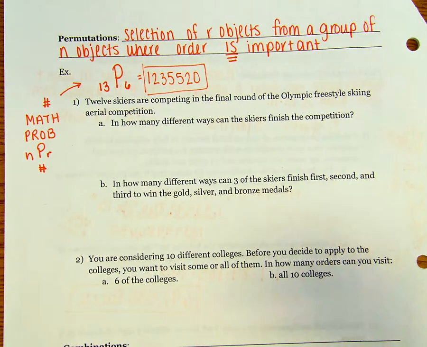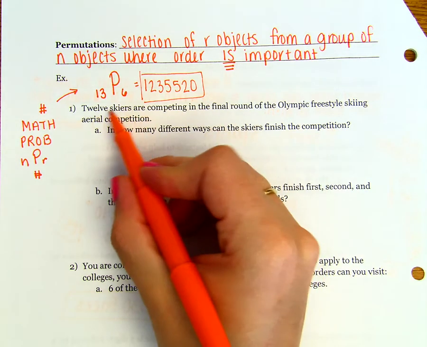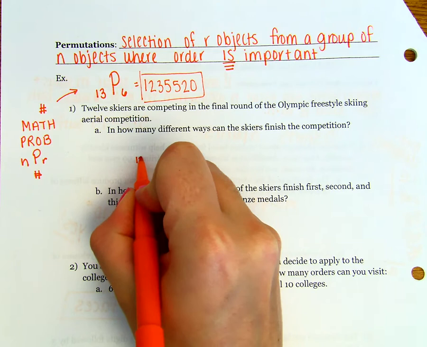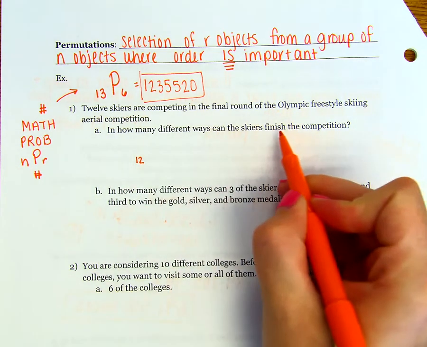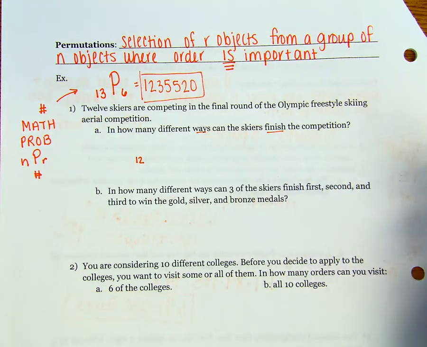Now we're going to apply this to word problems. It says 12 skiers are competing in the final round of the Olympic freestyle skiing aerial competition. In how many different ways can the skiers finish the competition? So here we have 12 skiers. Order is important because we're talking about the different ways that they can finish the race, okay? And so obviously if you're in first and then you're in third, that's completely different. So that's why order is important here.